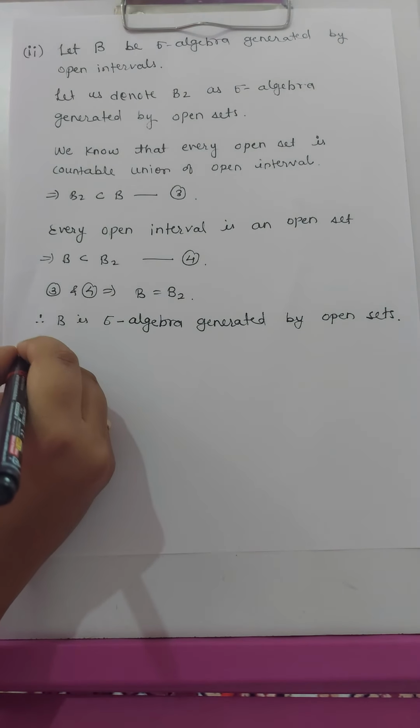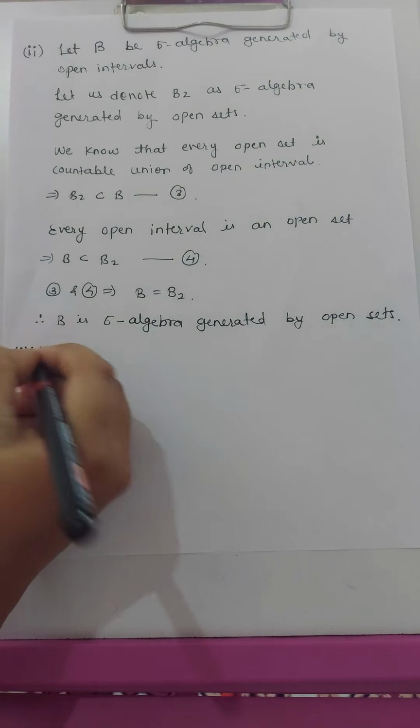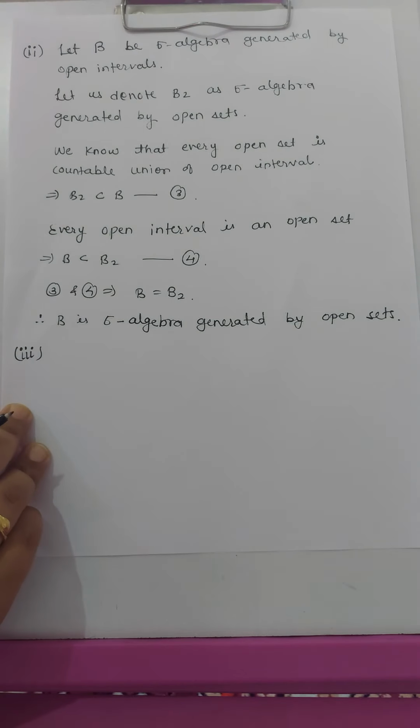Now third. In this we have to prove that the class of Borel sets is a sigma algebra generated by G delta sets. And we have seen the definition of G delta set. G delta sets are obtained by taking countable intersection of open sets.